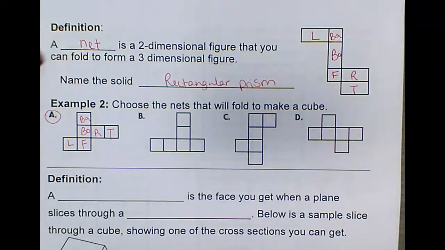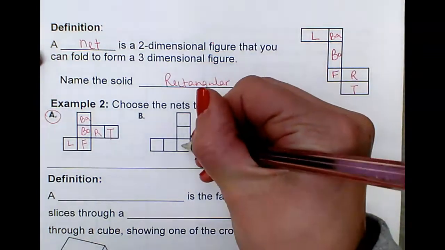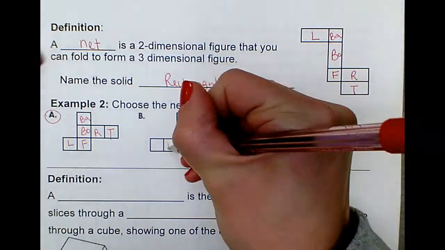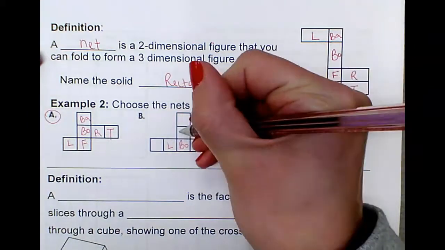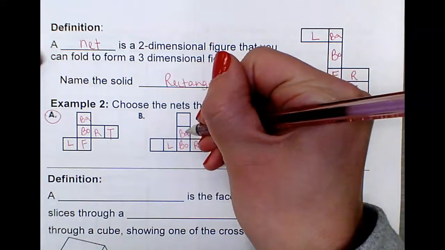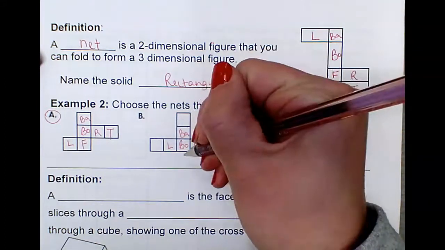So now I'm going to do the next one. The next one I have, maybe we start here with the bottom. This will be the left, this will be the right, this will be the back. And then if this is the back and it folds up here, then this one's going to flop over and be the top, right?